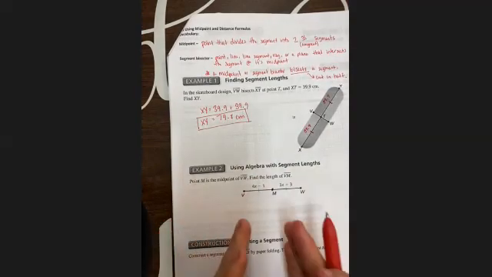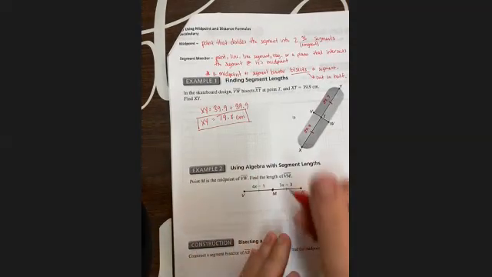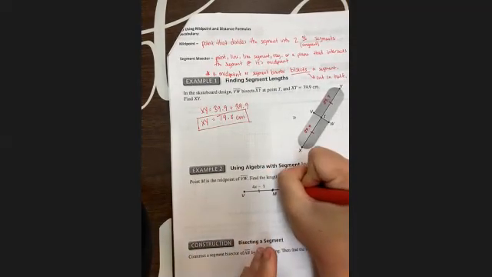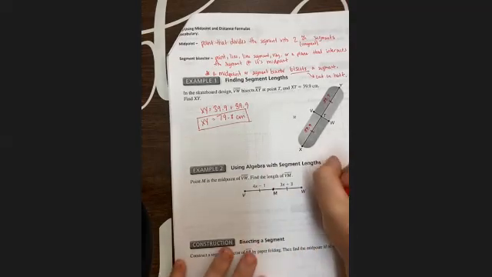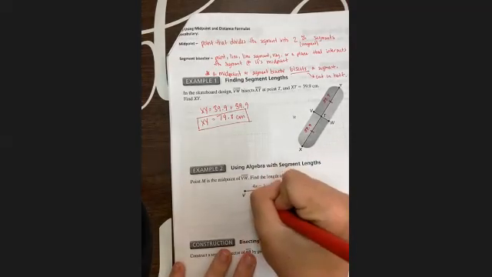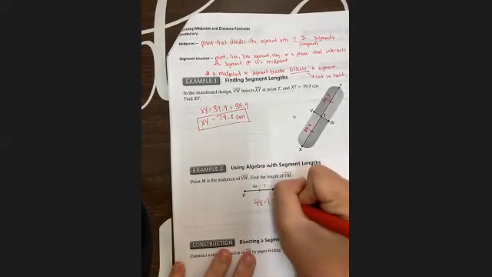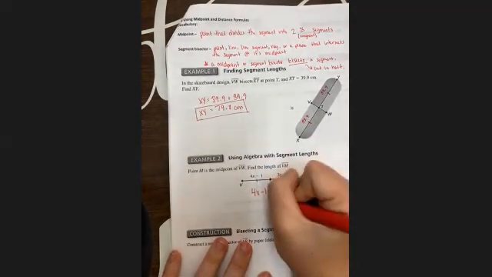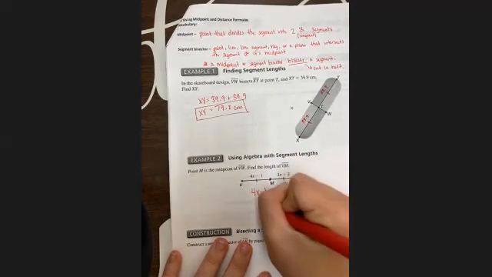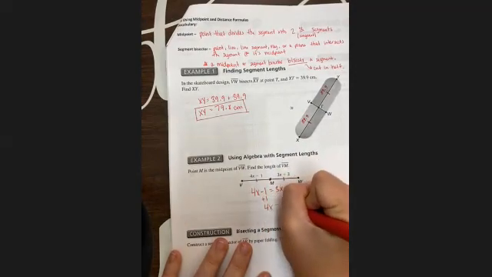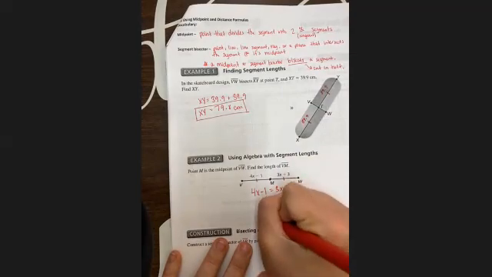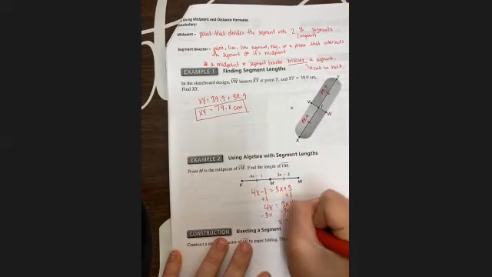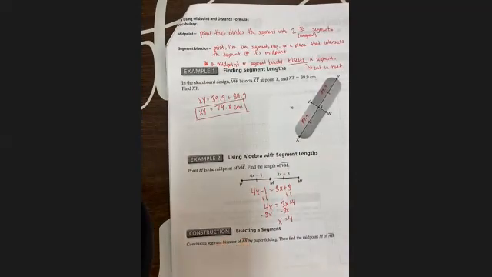So instead, I know that these two pieces are the same, which again, you can see that hash mark there showing you that's true. So I'm going to set them equal to each other. 4x minus 1 equals 3x plus 3. So let's add 1. I get 4x equals 3x plus 4. Subtract 3x. And I'm left with x equals 4. Okay, x equals 4, done.